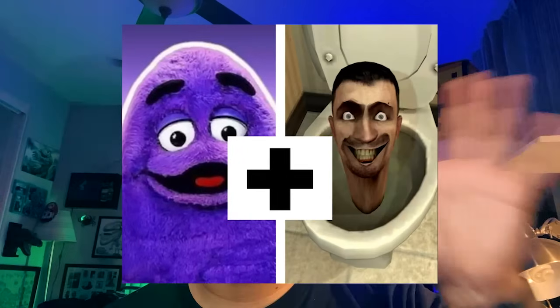Today, we're going to go over how to draw a mixture between Skibidi Toilet and Grimace. It's going to be step-by-step for beginners, so I want you to stick around to the very end. I'm going to show you how you can draw this. Let's do this together right now.